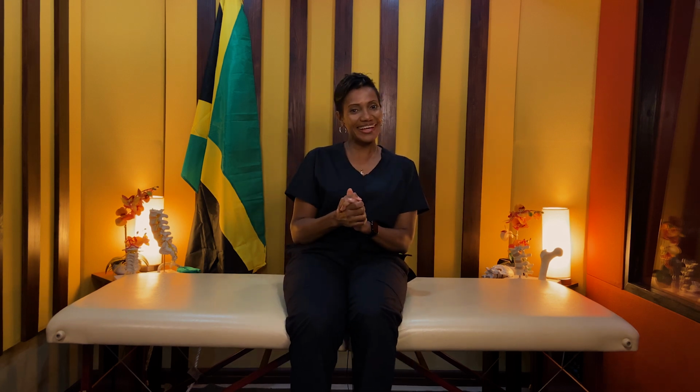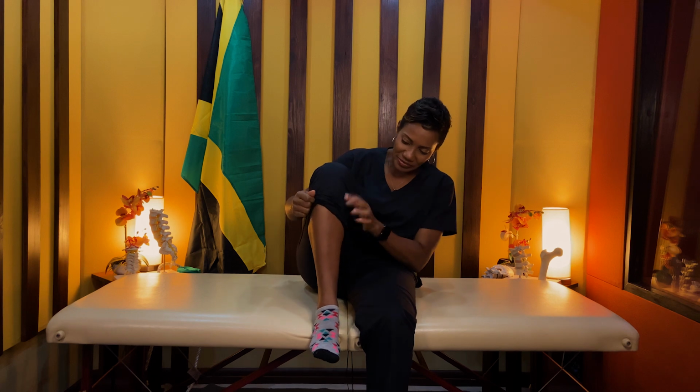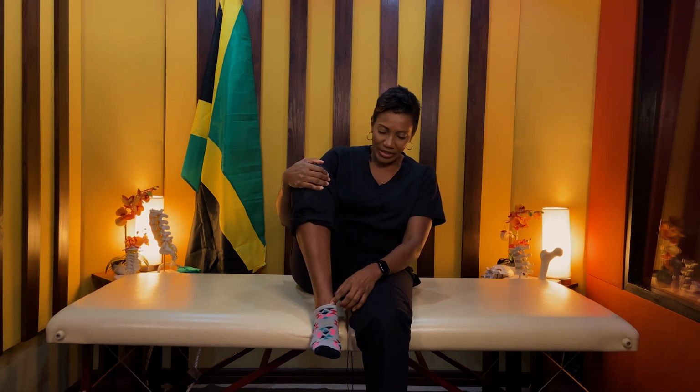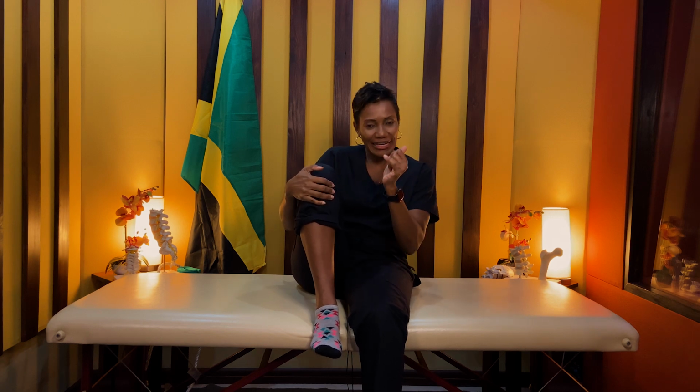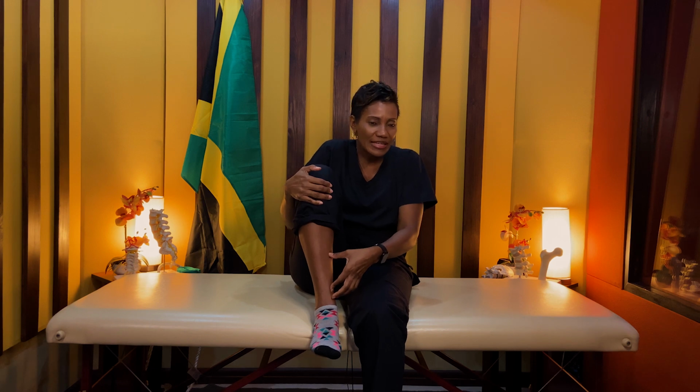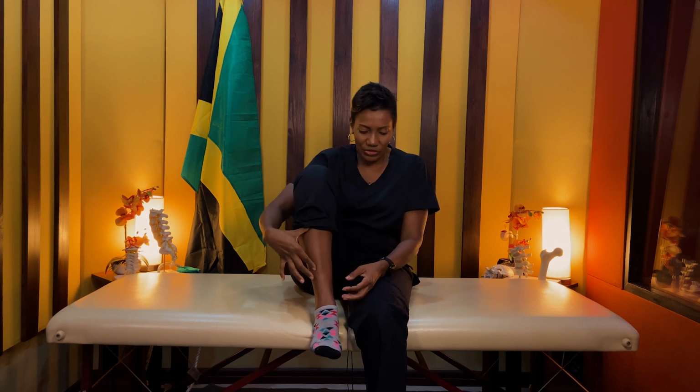Shin splints. What are shin splints? Glad you asked. So your shin bone is also called the tibia, which is the bone between the knee and your ankle. And many times you get pain, especially athletes. You get medial tibial stress syndrome. That's one of the names they call it, MTSS, or anterior tibial stress syndrome.